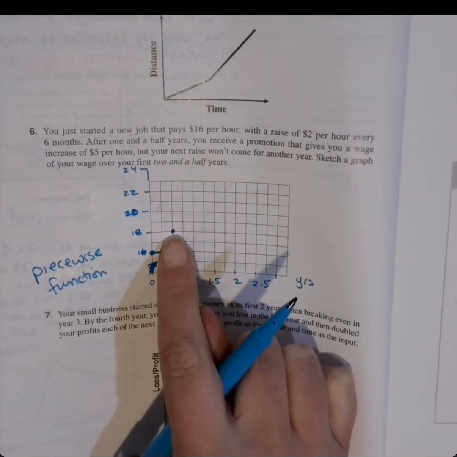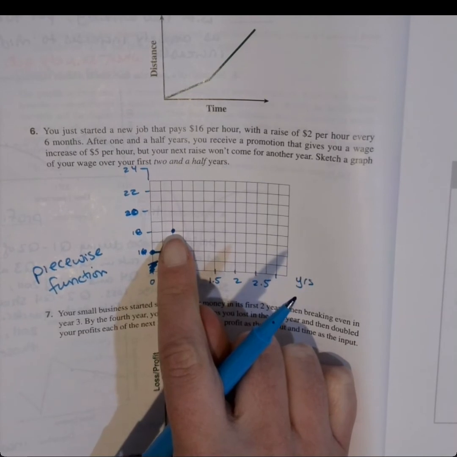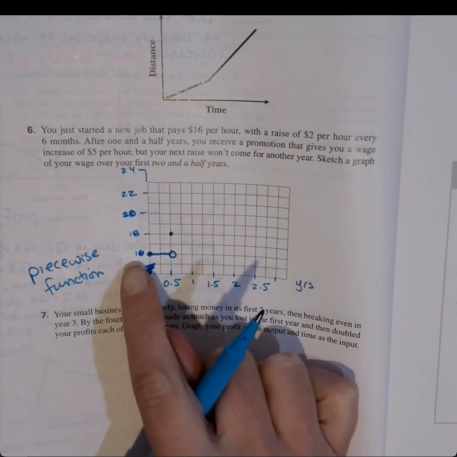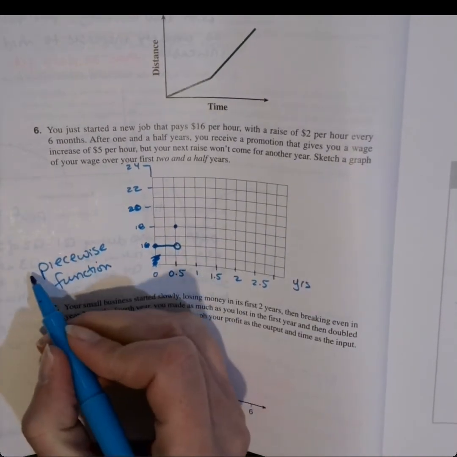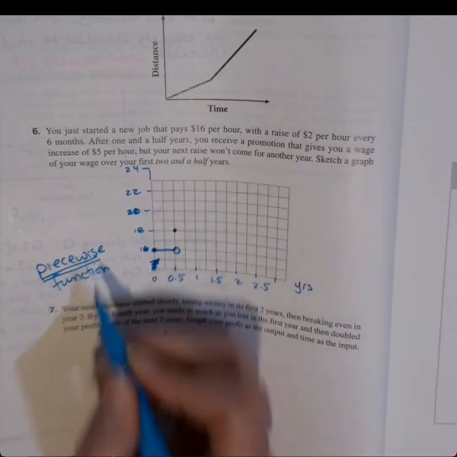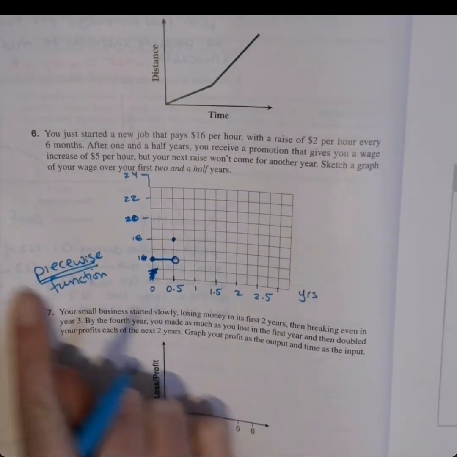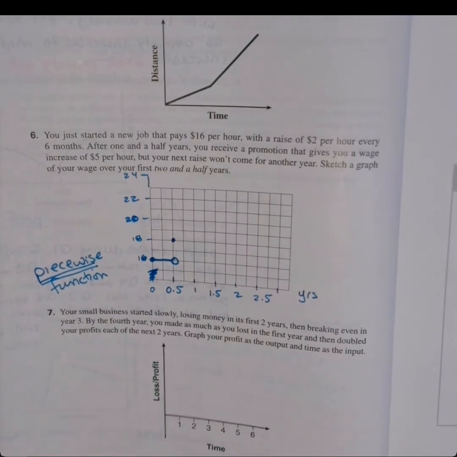It didn't slowly increase from $16 to $16.25 and $16.15. It was boom, 16 to 18. So that makes this piecewise. We'll talk more about piecewise functions in section 15, but we're kind of previewing it right here as we make these little graphs. Kind of cute.